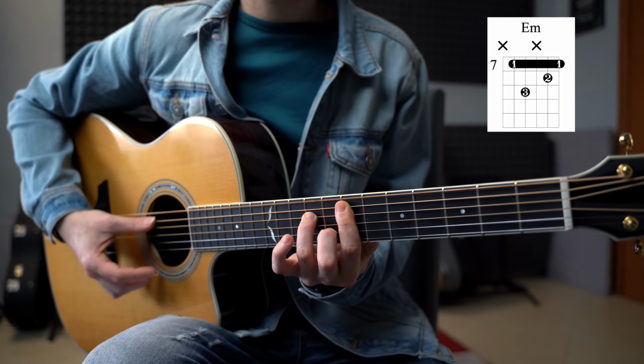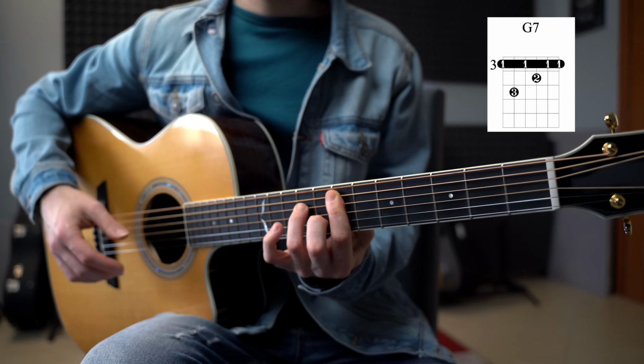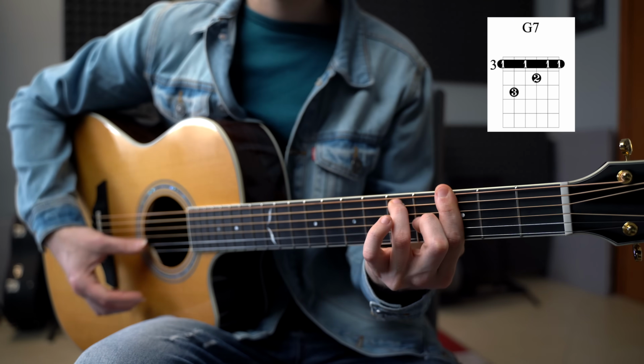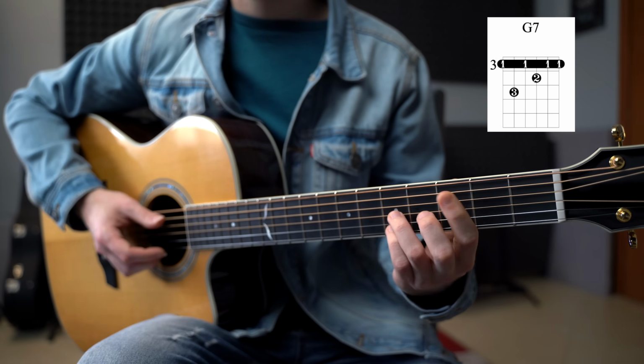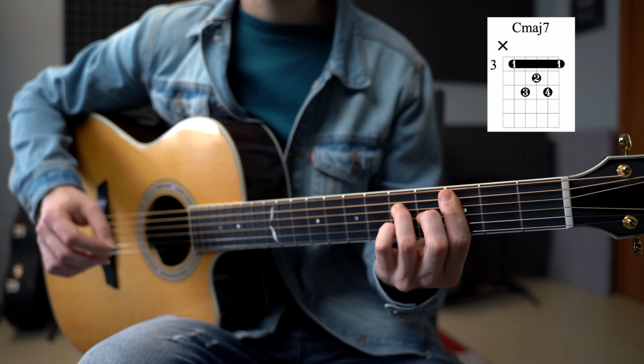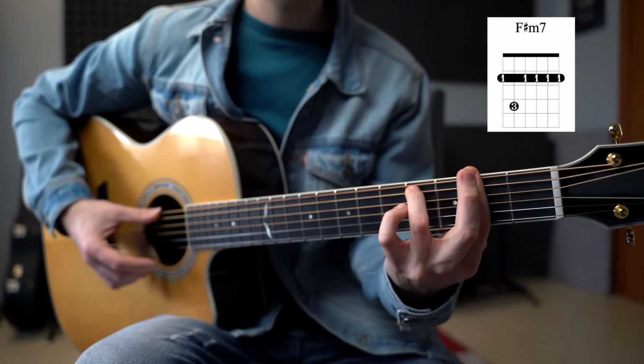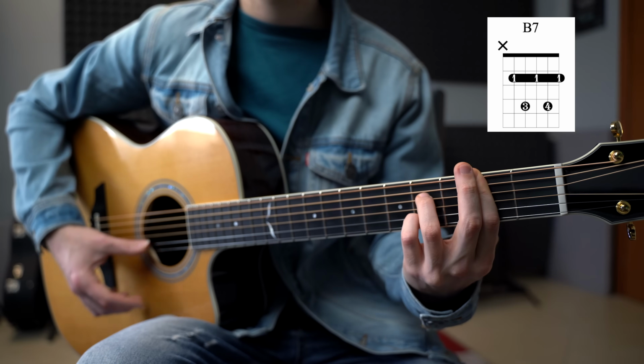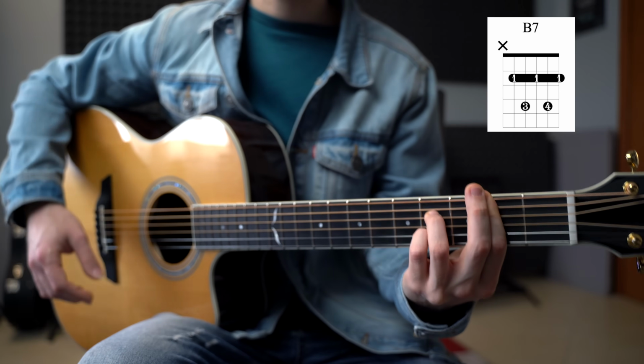For the E minor, we're gonna play an E minor 7 chord. For the G, we're gonna play a G7 chord. And for the C, a C major 7 chord. F sharp minor 7 and B7. We're gonna do the same thing for the other chords.